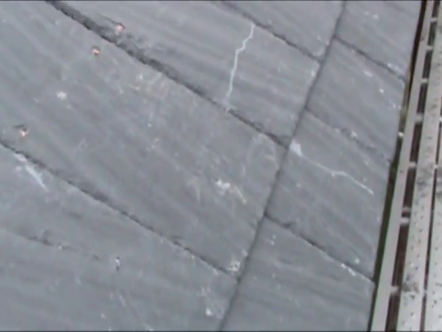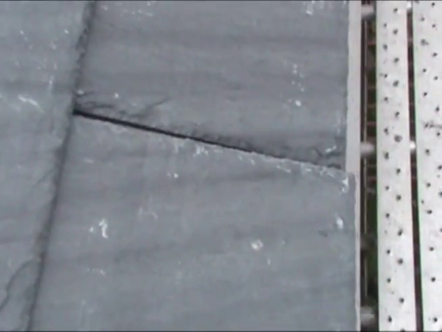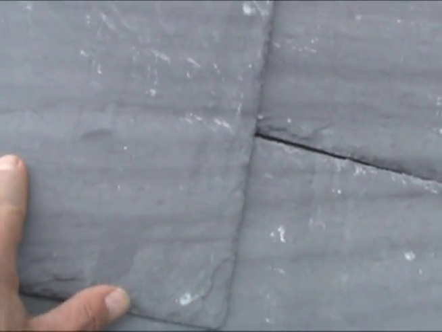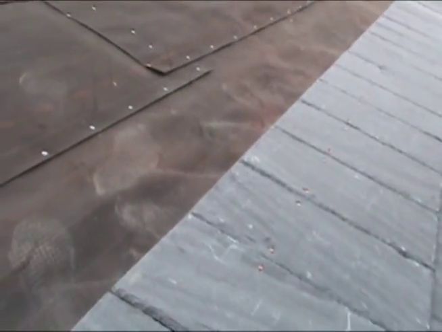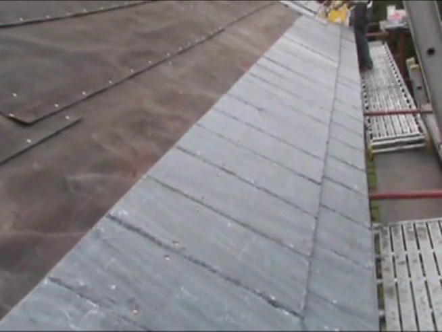So what we're doing here is we're giving this a 5-inch headlap. So here's the 1st course, 2nd course. The starter course is underneath. This is 7 inches. We have 5 more inches underneath there. Now 5 inches is excessive. It's not typical. Typical on a roof like this would be 3 inches.